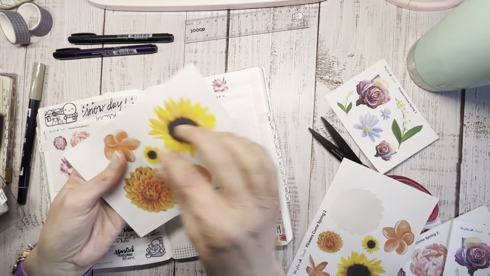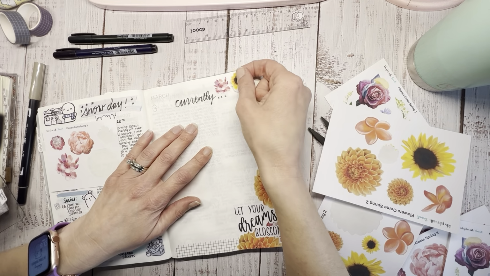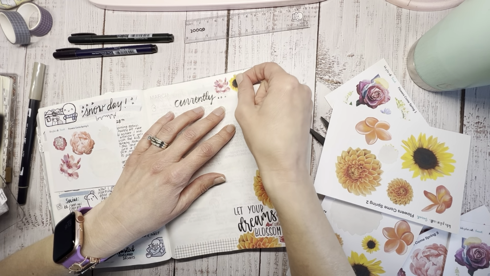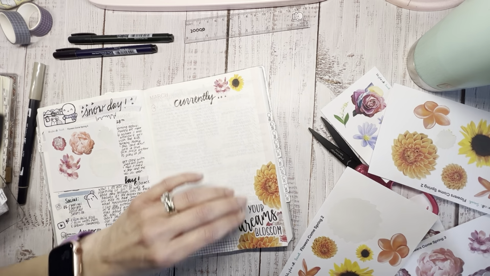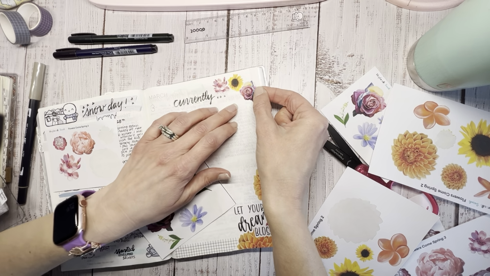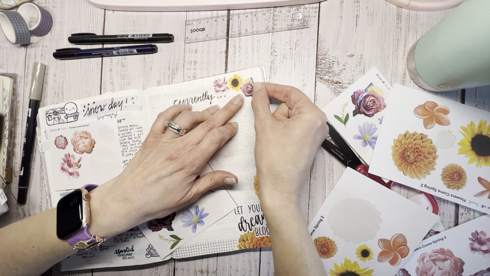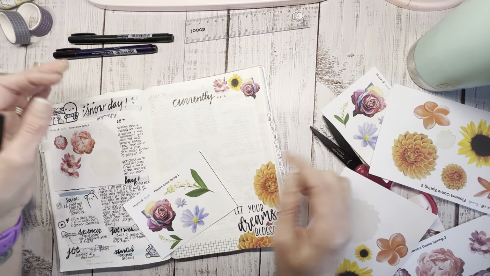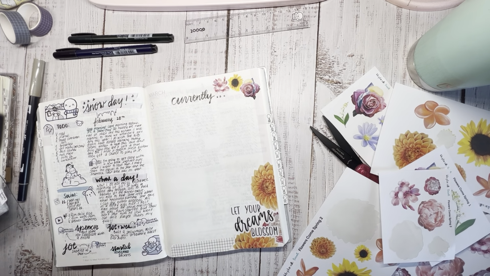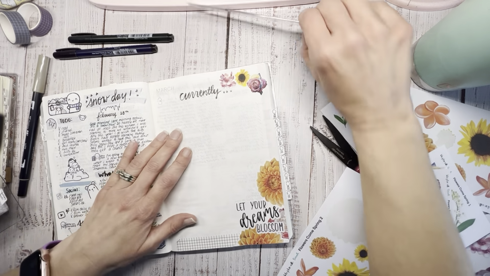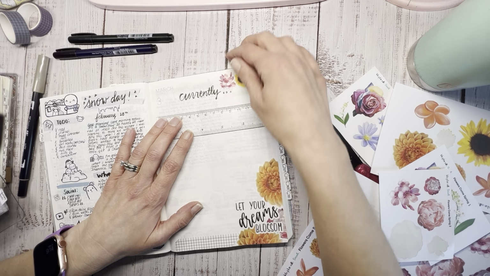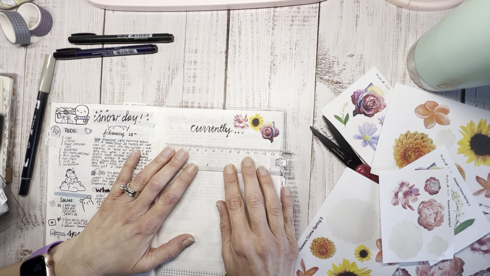All right, let's add in some of these. I want to do this smaller flower since it's the only one that I really have that's smaller. I'll just put that in there for the orange ones anyways, and then we'll add in a purple. I think I want to just layer it on top of it. I like how that looks. Cute. Okay. Now, for my currently page, I think I'm going to draw some more lines, and I'm not going to write everything out. Make sure this is straight.